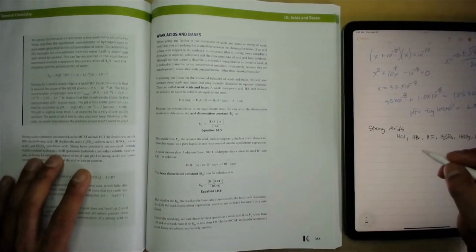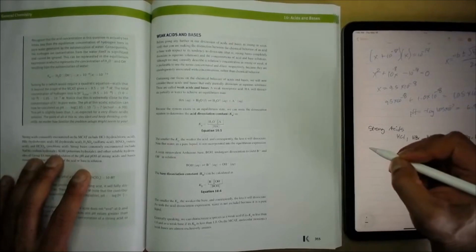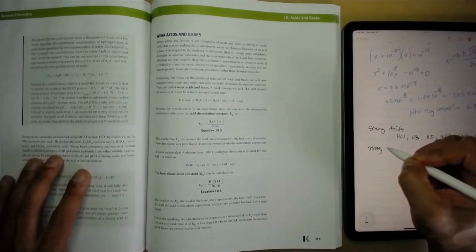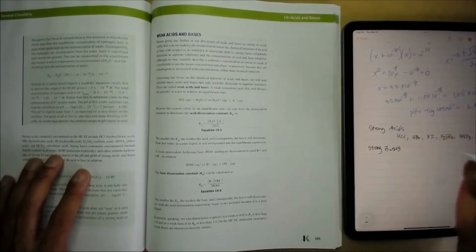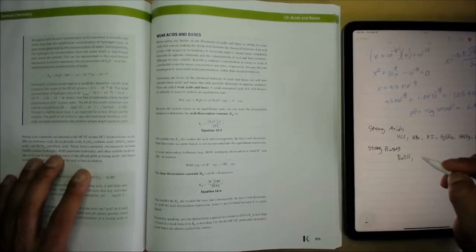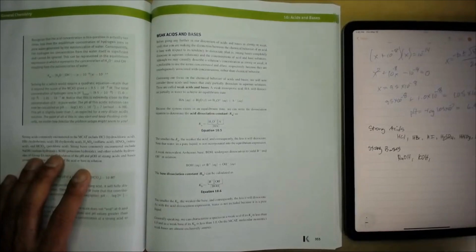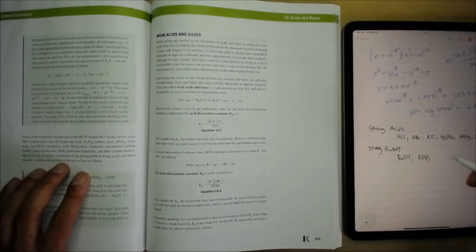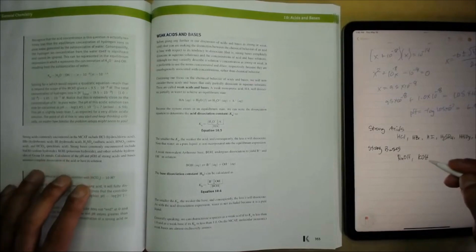And bases include NaOH, KOH, potassium hydroxide, and others.